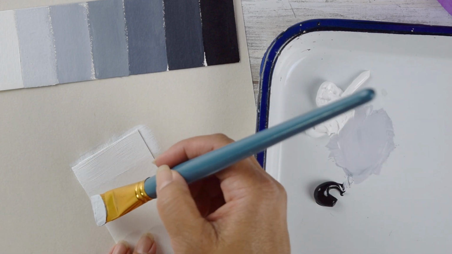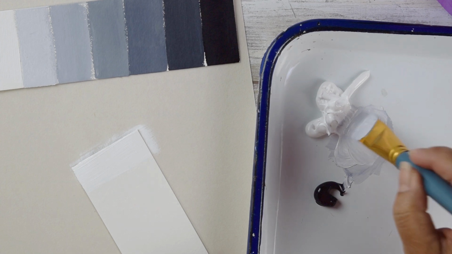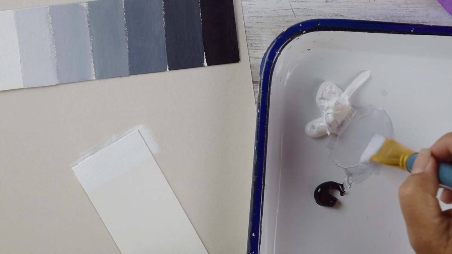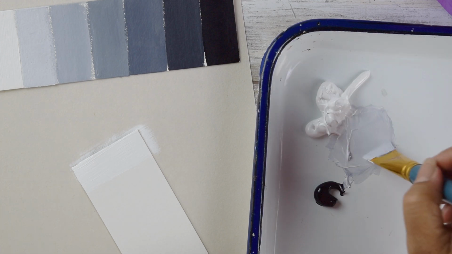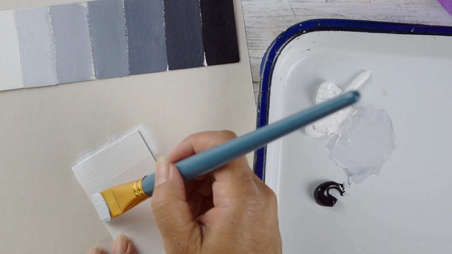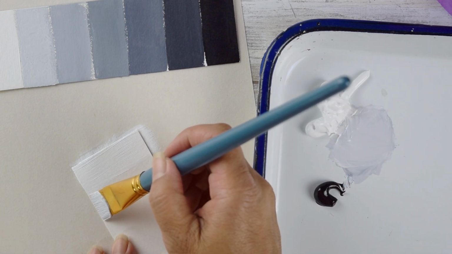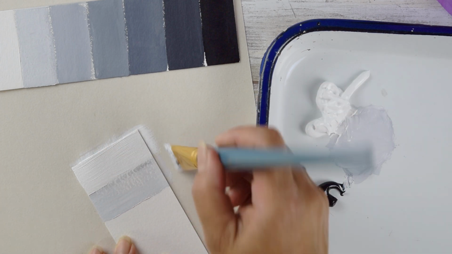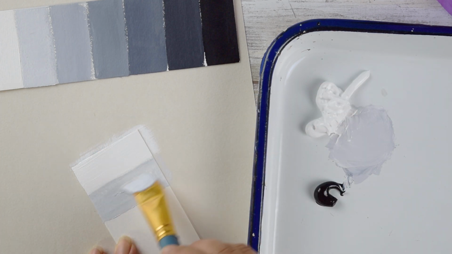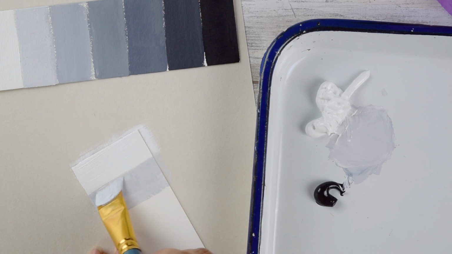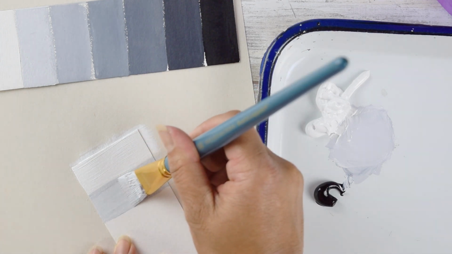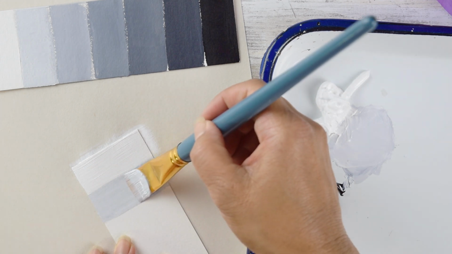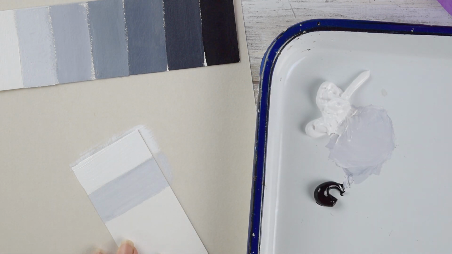So then I'm going to mix a little bit more white. I'm going to just butt the next color right up to the white. So you can see I'm painting a swatch of gray.